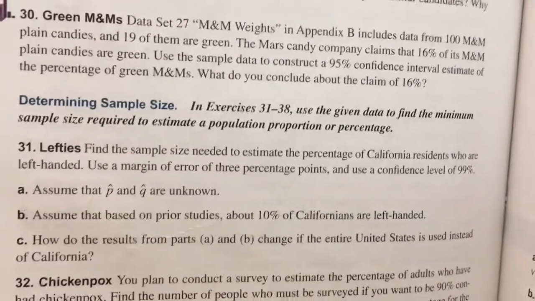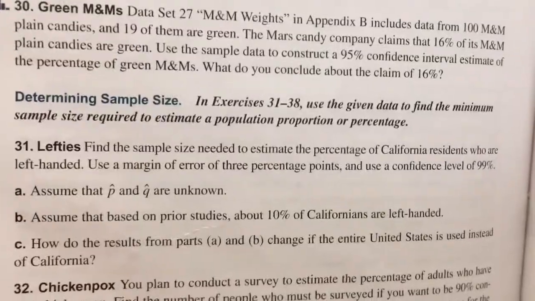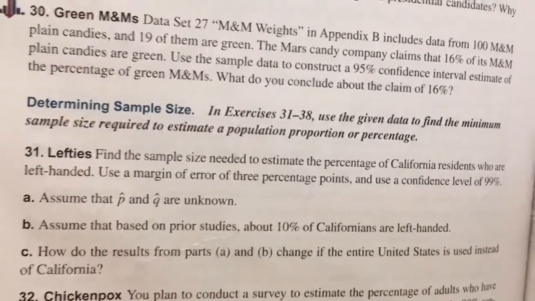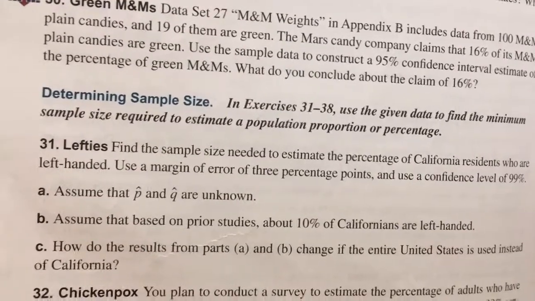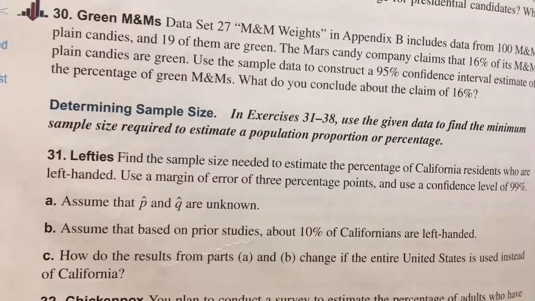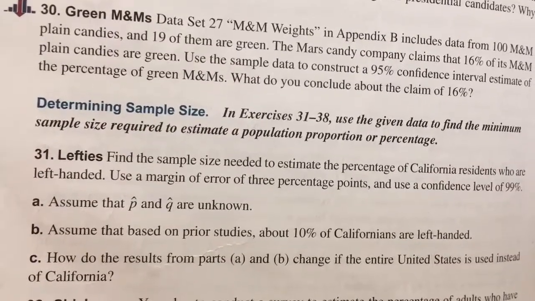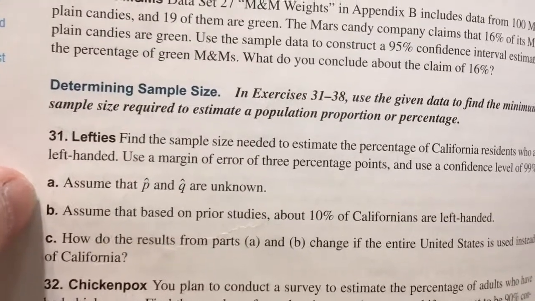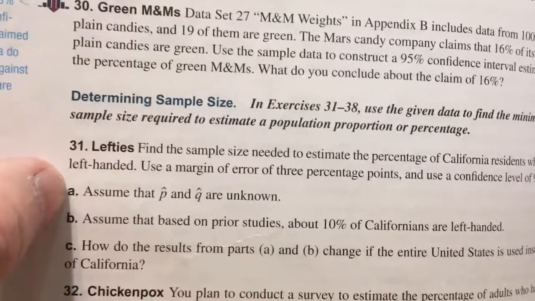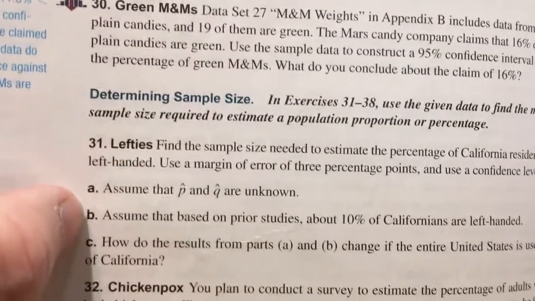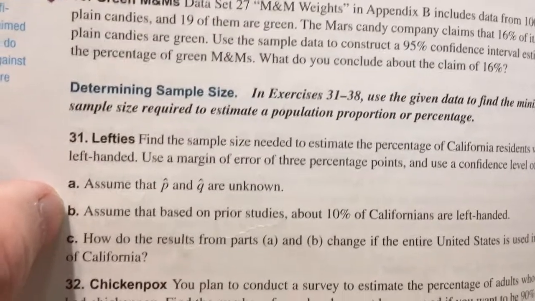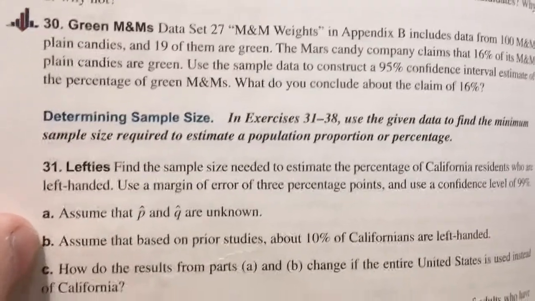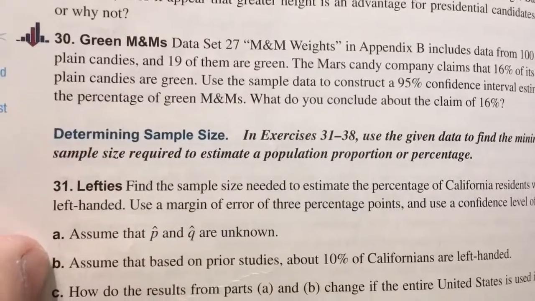The last problem we're going to do on 7.1 is number 31. Find the sample size needed to estimate the percentage of California residents who are left-handed. Use a margin of error of 3 percentage points and a confidence level of 99%. First, in part A, we're going to assume that p hat and q hat are unknown. Remember, when that's true, we use 0.5 for both of those. Then assume that based on prior studies, about 10% of Californians are left-handed, so we'd have a p hat of 0.10 and a q hat of 0.90 for that one.